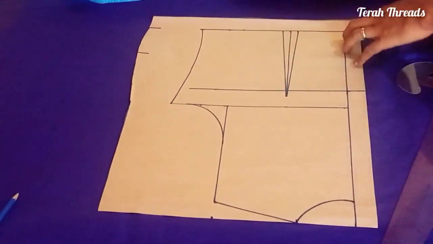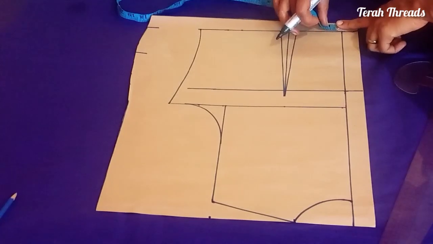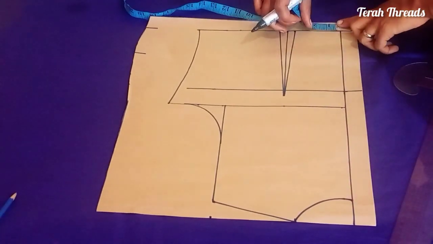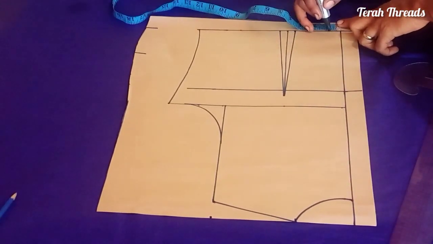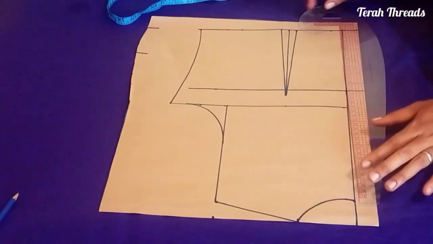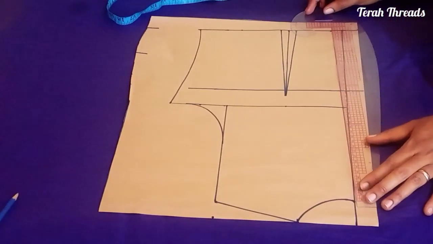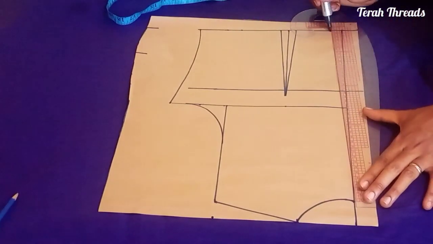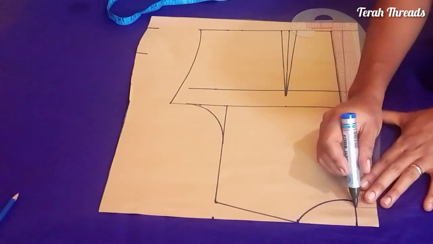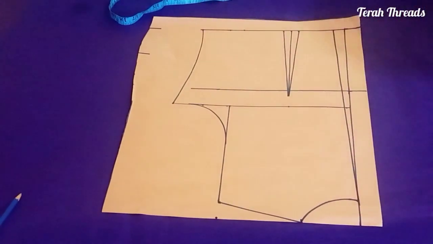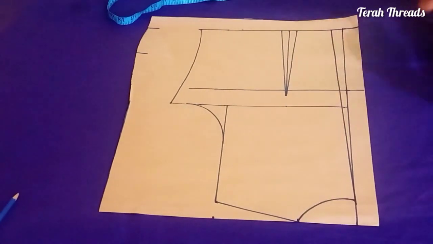Now I'll come in by about 3/4 inch from the center back. Then I'll connect it to the upper part. This is to help me remove any excess bulging from my center back.